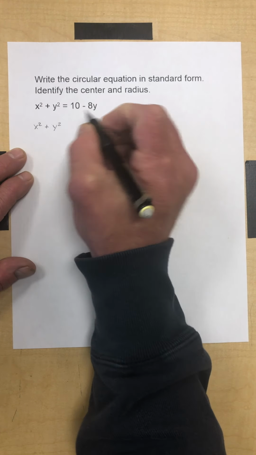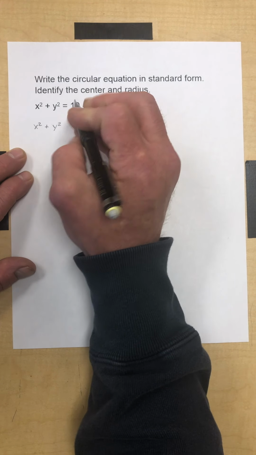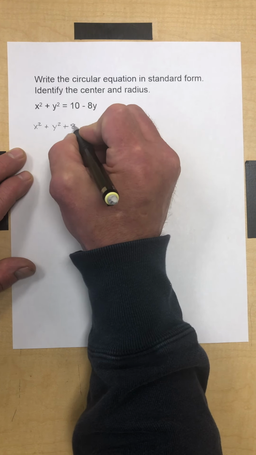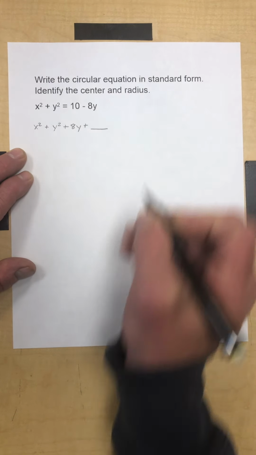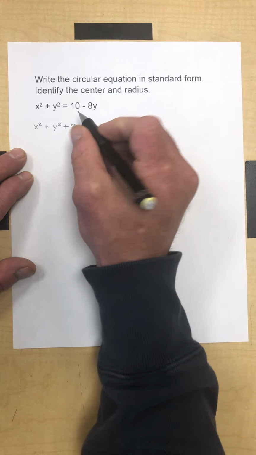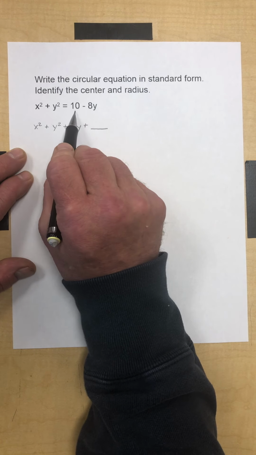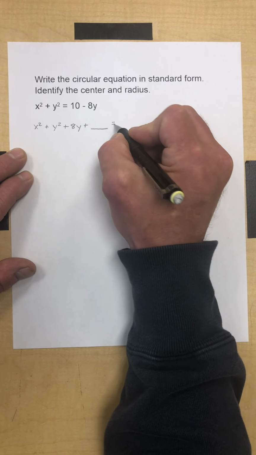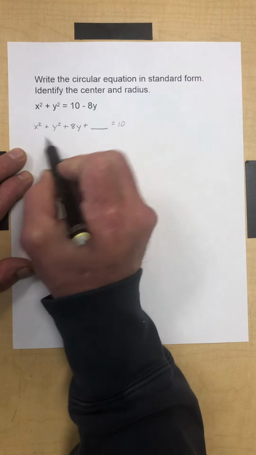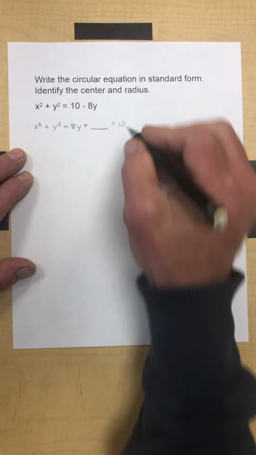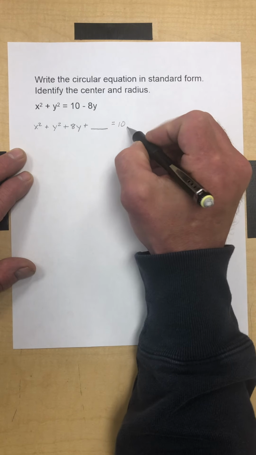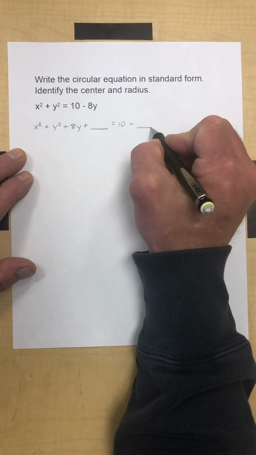Okay, so I've got that y squared. I bring this negative 8y over, it becomes plus 8y. And then I'm going to have to come up with a constant there. Notice that this constant that we start with, 10, is on the right-hand side, away from all the quadratic and linear terms on the left-hand side, so I'll just leave it there. So whatever I have to add here, I'm going to have to add to this side.